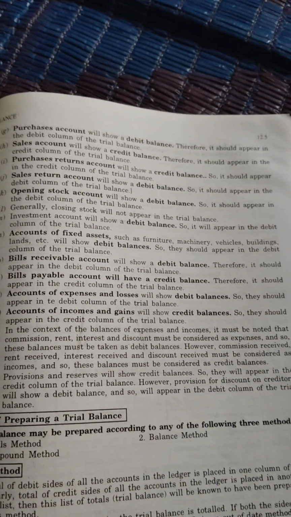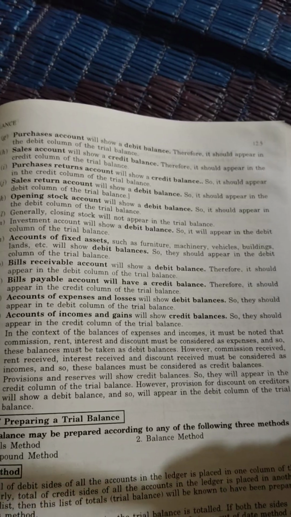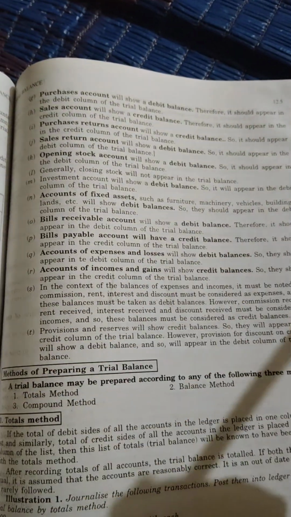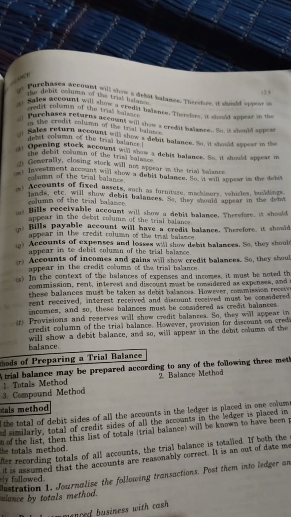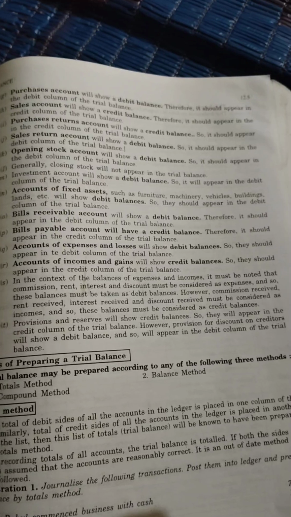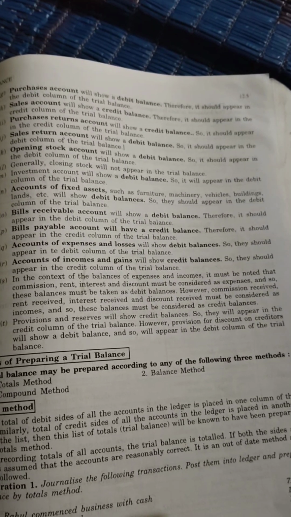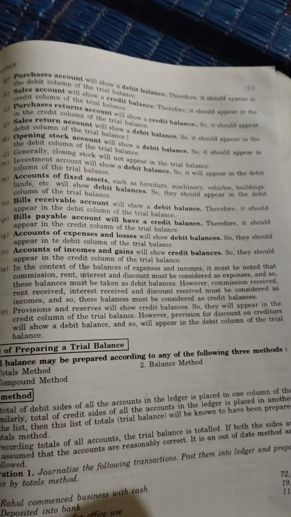When paid, it is considered an expense, and when received, it is an income with a credit balance. Lastly, provisions and reserves should show a credit balance, so they will appear in the credit column. However, provision for discount on creditors will show a debit balance, so it will appear in the debit side of the trial balance.